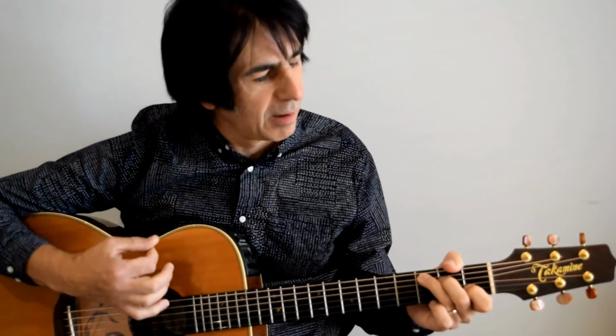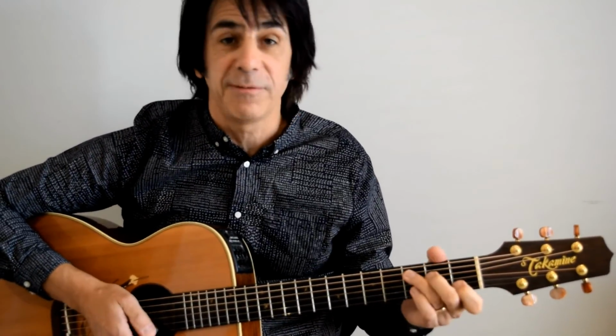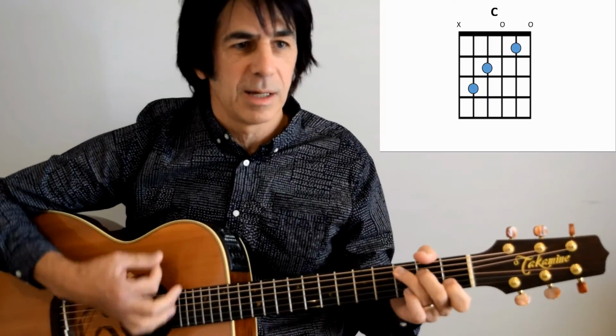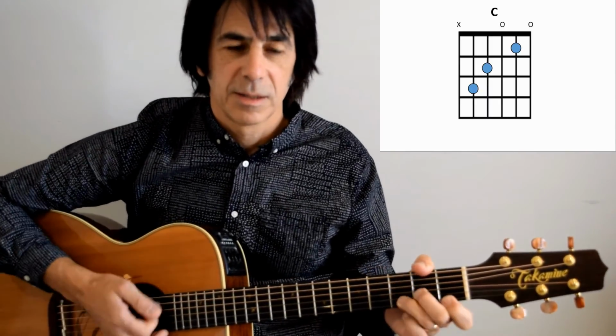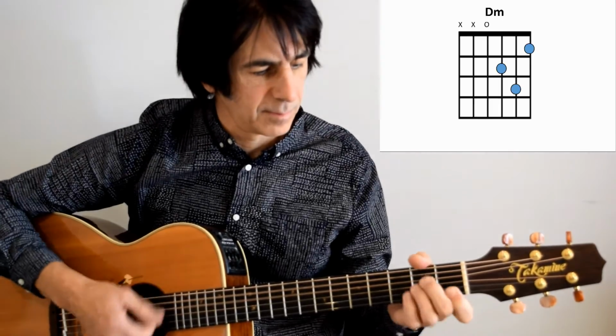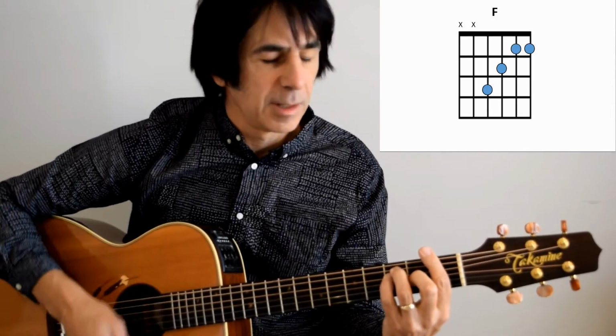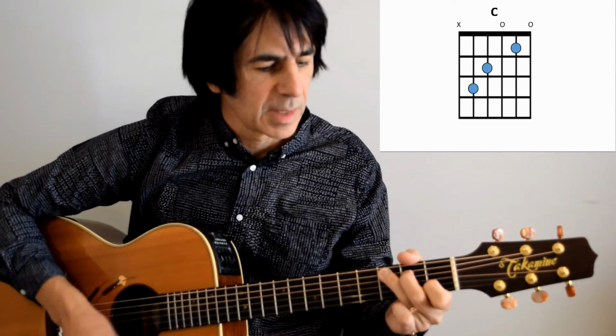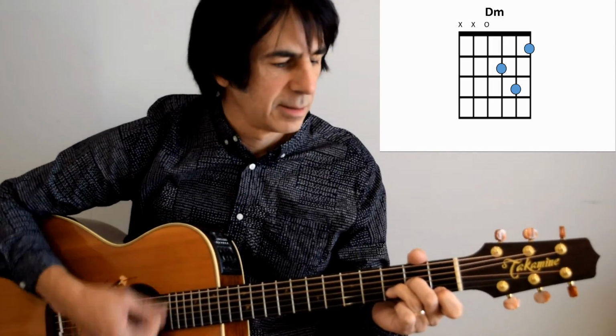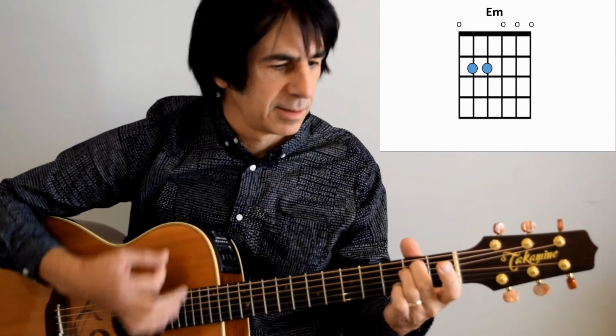So, if we have the scale and we have the chords, we can now use any of those chords to make a song. For instance, if I want to, okay, I'm going to pick the first chord to start with, C, D minor, E minor, and F. So it's C, D minor, E minor, and F.